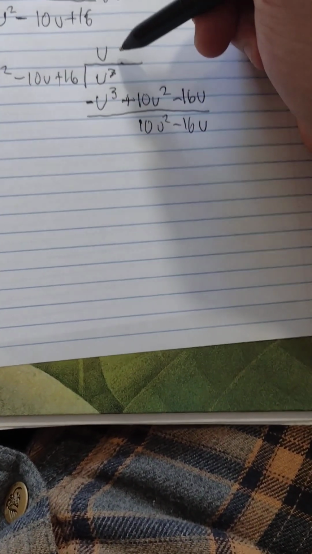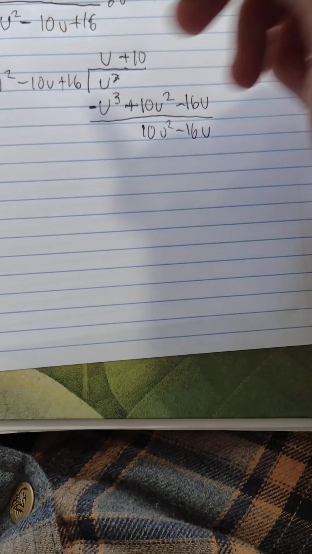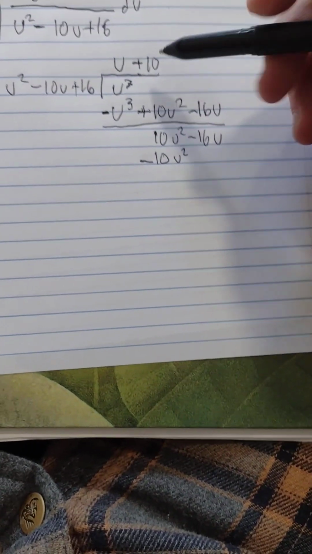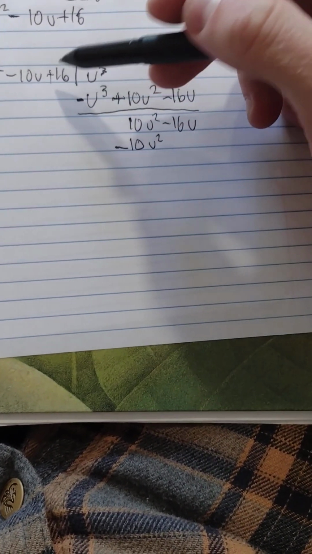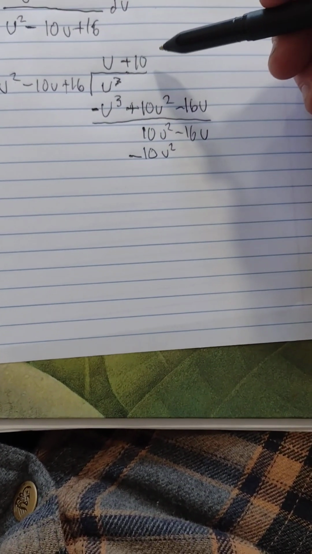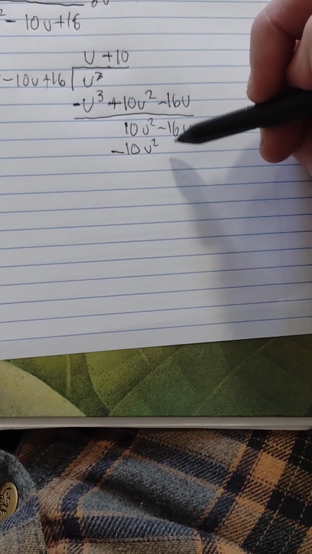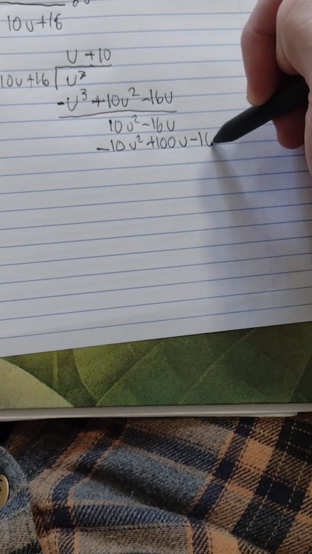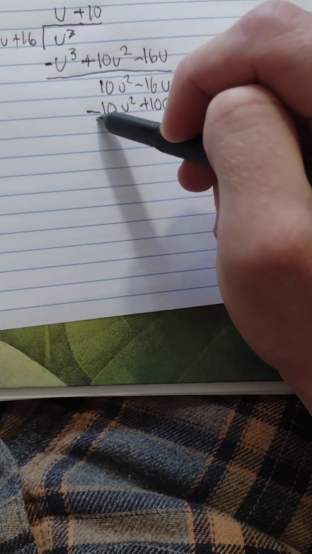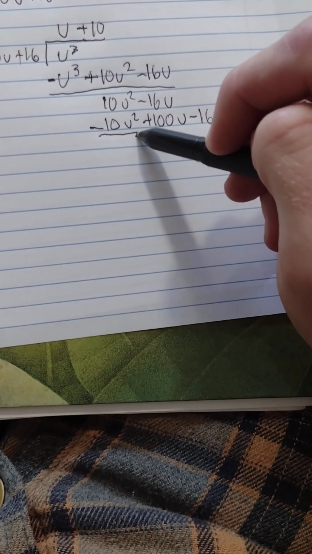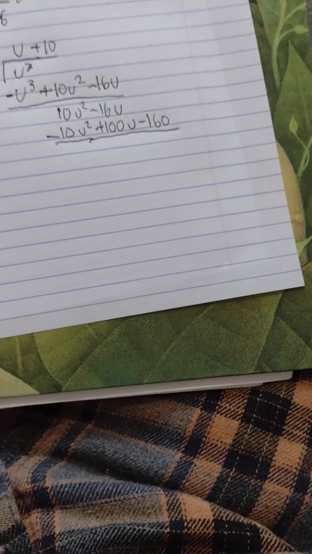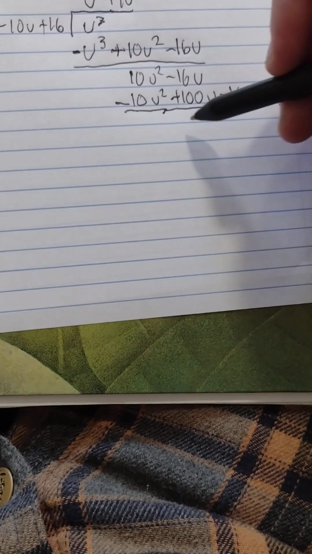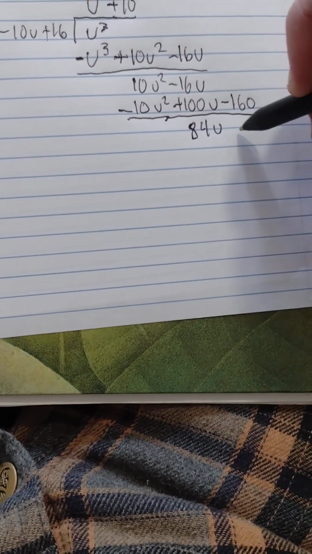So we're going to say plus 10, and then u squared times the 10 would be 10u squared, and we're subtracting that, so minus 10u squared, and then we're going to have negative 100u, and we're subtracting that, so we'll change the sign, so plus 100u, and then minus 160. Right. So we have 84u minus 160.